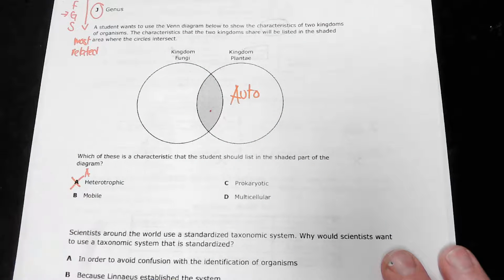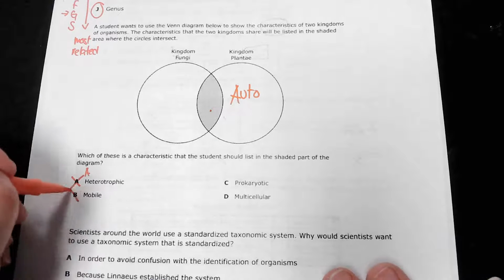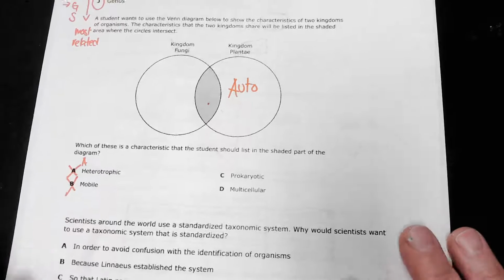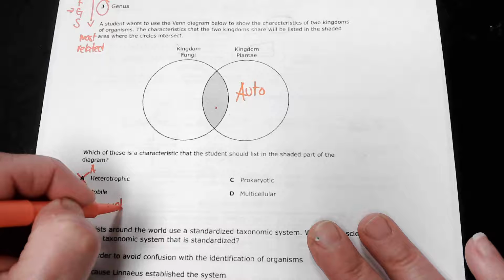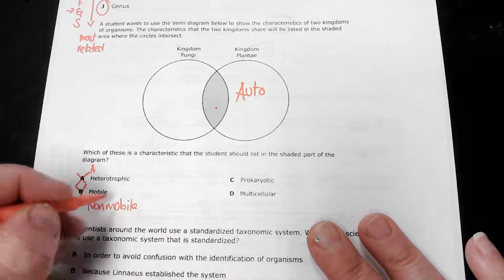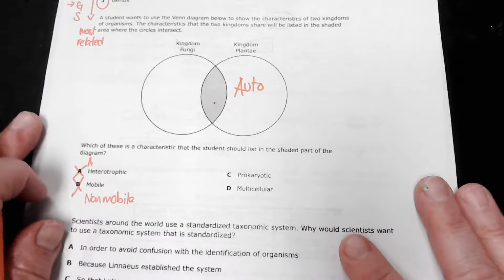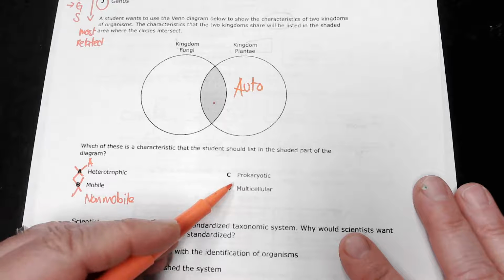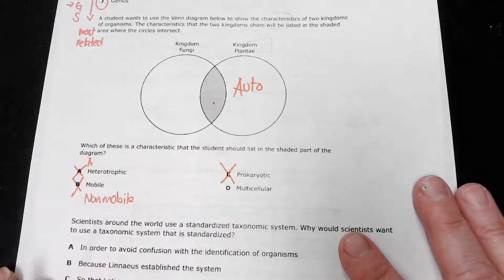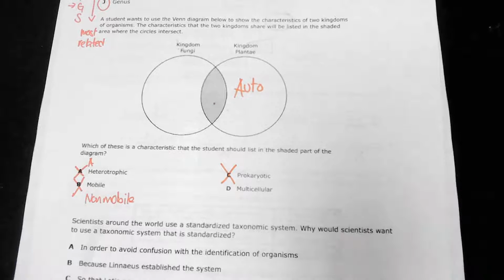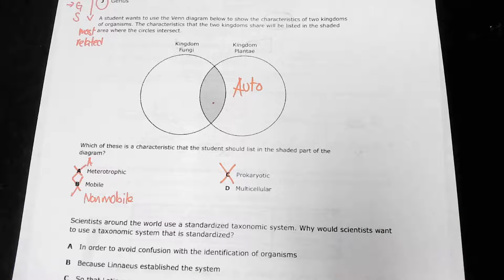Are they mobile? Do plants get up and move around? No, they don't. Do fungus? Have you ever seen a mushroom getting up and moving around? No, you haven't. So that cannot be the correct answer. If the word had been non-mobile, that would have gone in there. But this one cannot be the right answer. Are plants and fungi prokaryotic? Are they bacteria? No, they're not. That cannot be the correct answer. Are they multicellular? Well, yes, we know all plants are multicellular. And we also know that mushrooms are also multicellular.